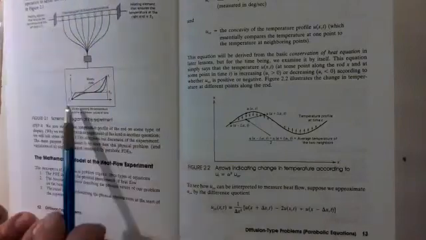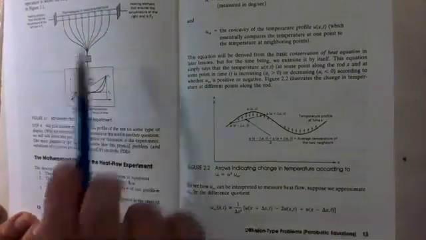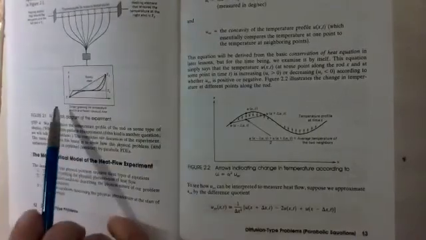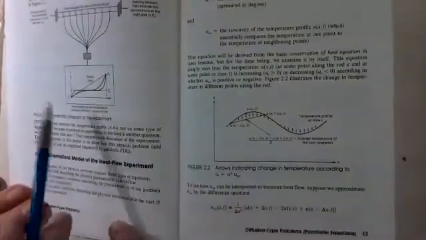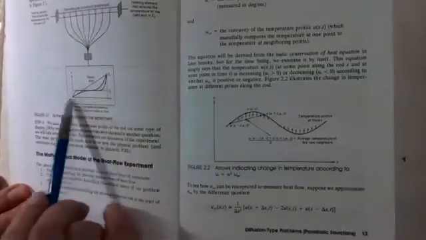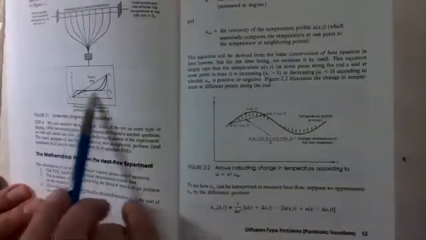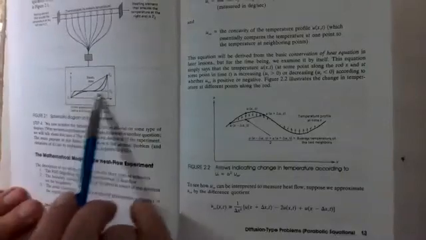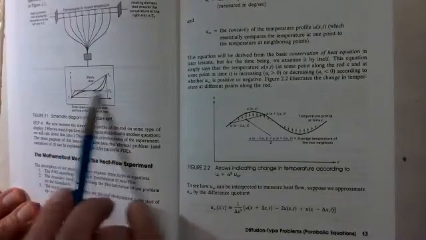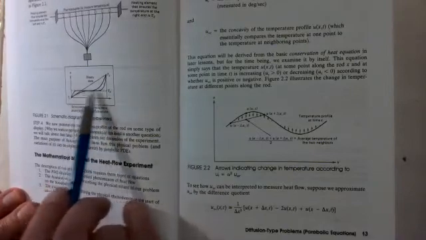The left end is fixed at a temperature T1. The right end is fixed at a temperature T2. At time 0, the rod has a constant temperature T0 everywhere. This is a graph of temperature profiles at different times t. At time 0, the graph is a horizontal line.